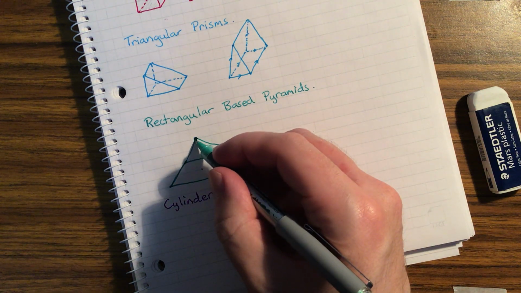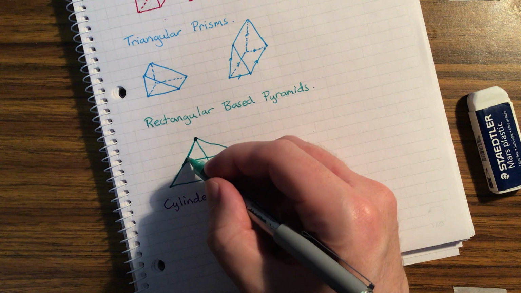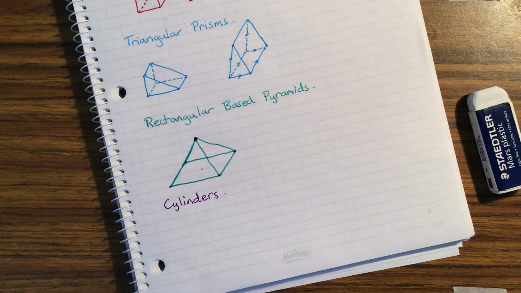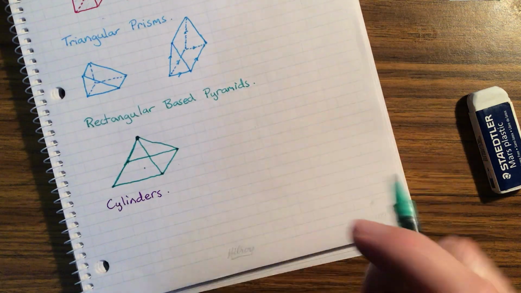Now there's one edge that's kind of hidden and you can't really see it. It's back here. But because of the way I drew this pyramid, you can't really see that one. Let's try that again.